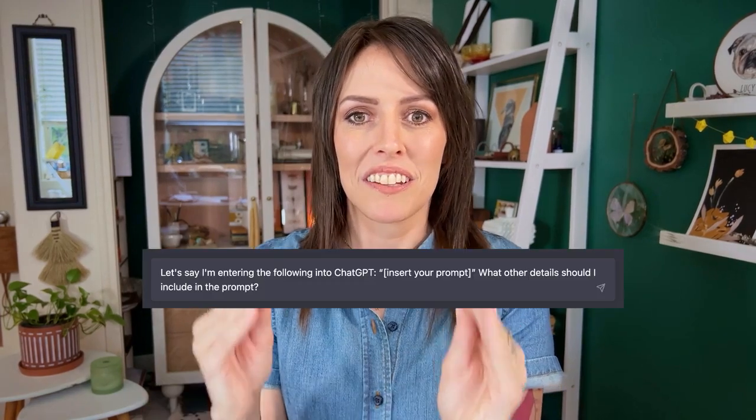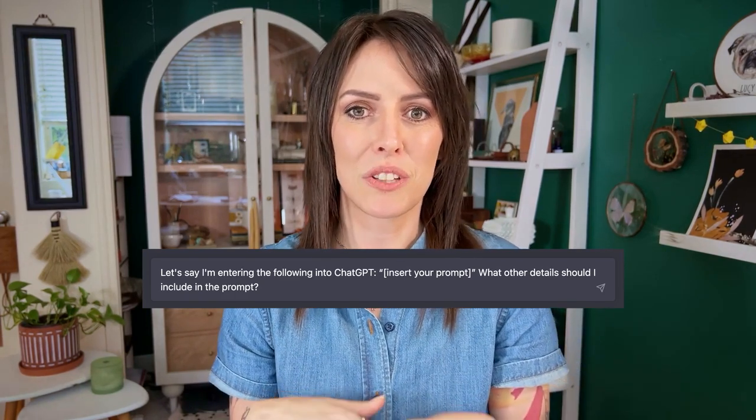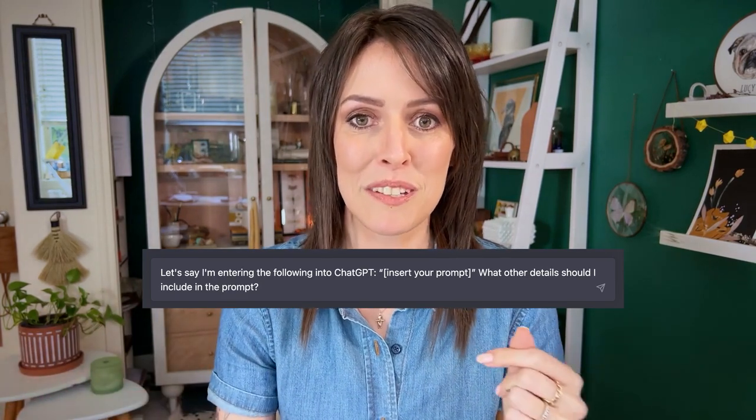If you want to guarantee that your input is even more thorough before you officially enter the prompt, now this is something that I've sampled quite a bit, so you can phrase it like this. You actually say this part. Let's say I'm entering the following into ChatGPT, and then you insert your prompt and then follow with, what other details should I include in this prompt in order to get the best results?